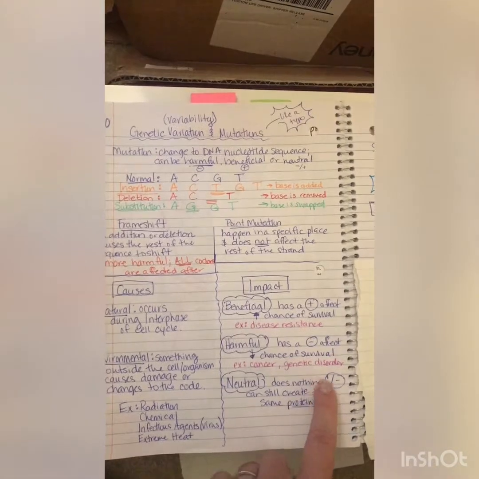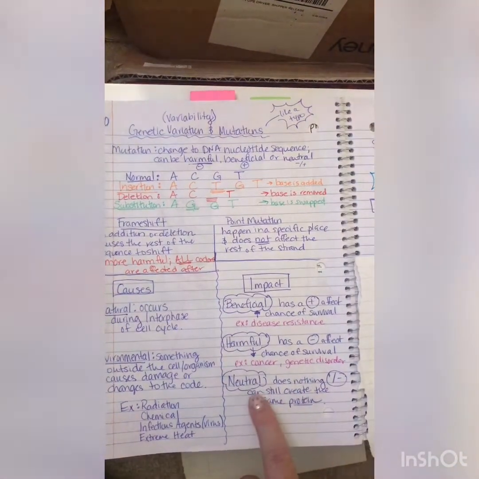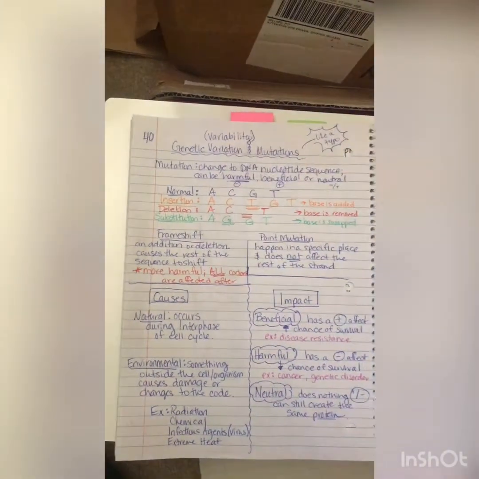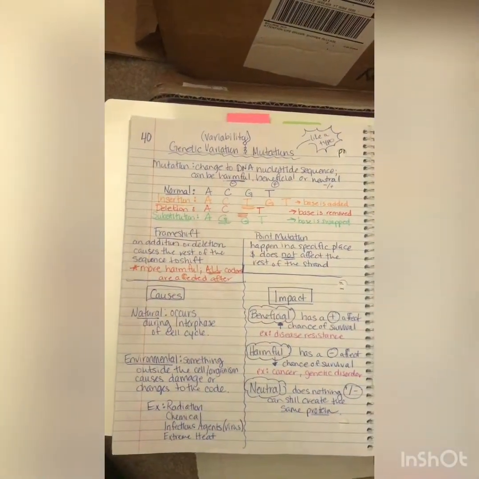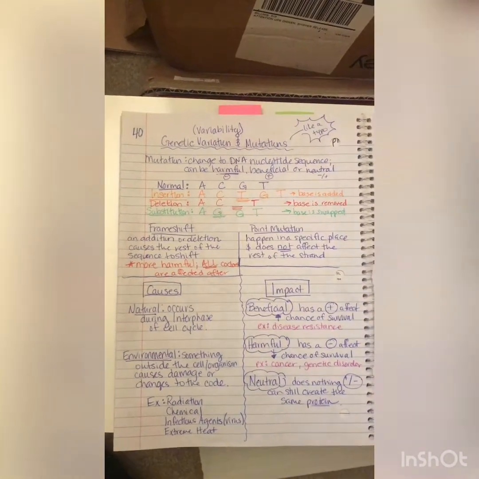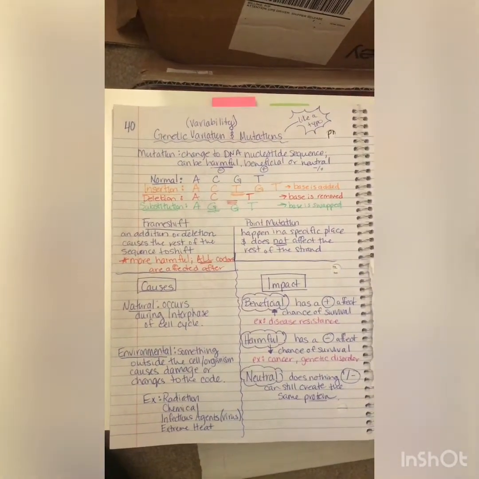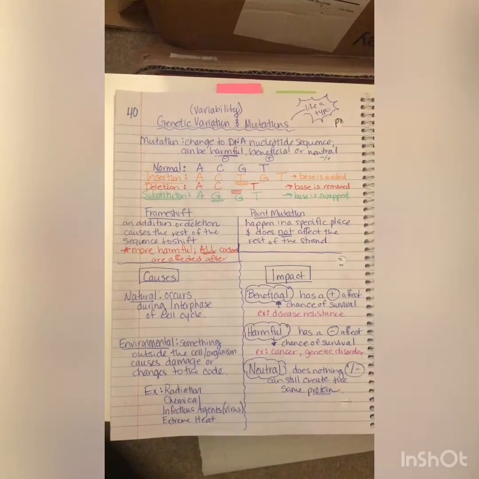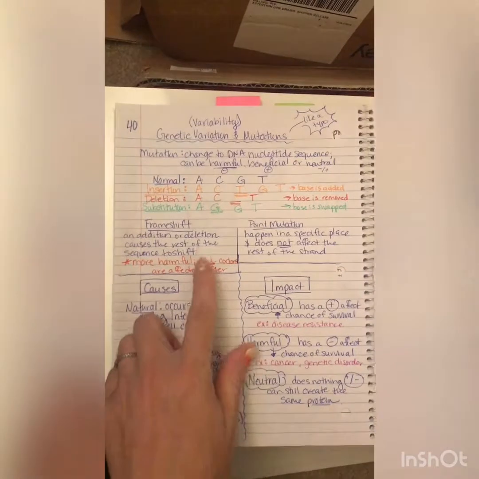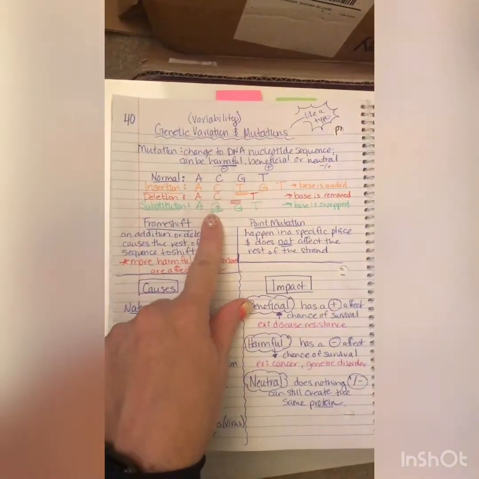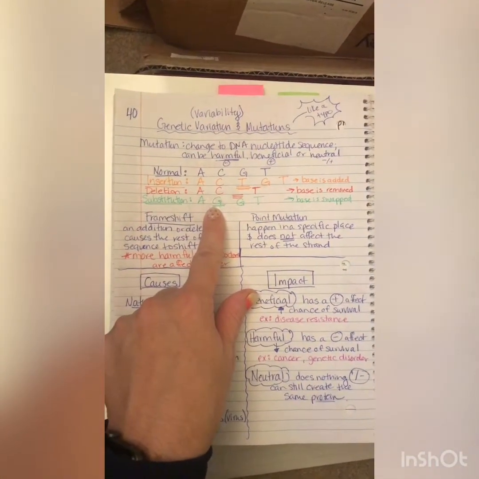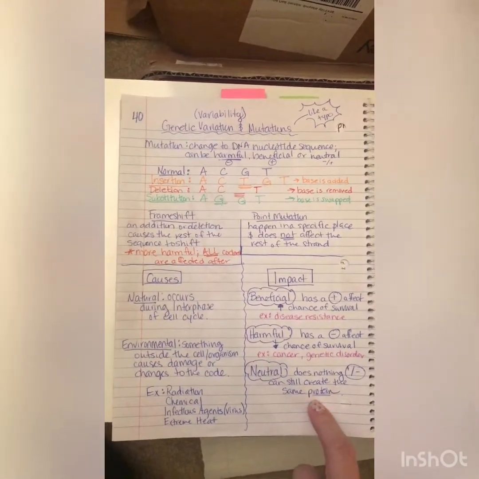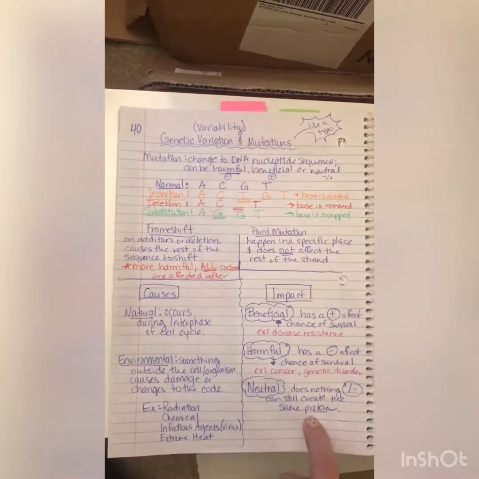It doesn't have a positive or negative effect, and it can still create the same protein. So if you look back at your codon chart, you'll see that some of the amino acids have 3 and 4 different codons that can code for the same amino acid. So if you have only one base that's changed, it may still code for the same amino acid, which then means that it's going to make the same protein. So it will have no effect.